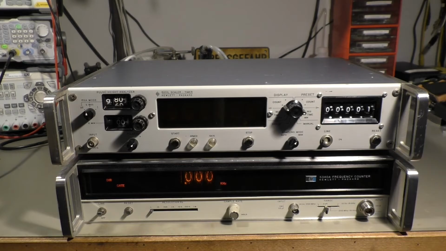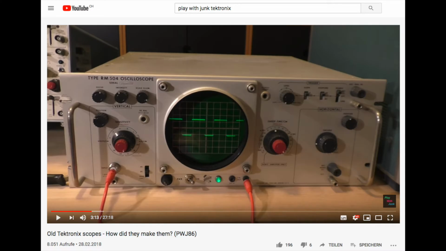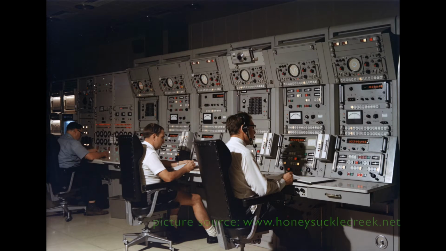But before I talk about how this thing works, I have to thank again Adrian from the UK, who sent me these 2 devices here. He sent them in exchange for a Tektronix RM504 oscilloscope, because he needed that, and by the way, he needs a couple more of them, because he wants to restore an original Apollo 11 USB console control panel.